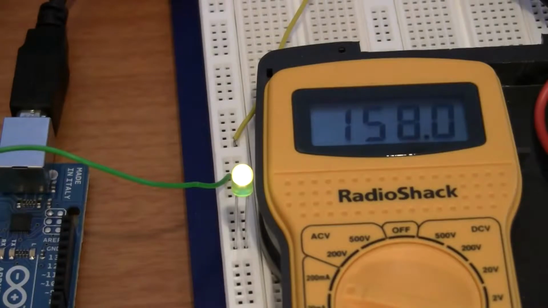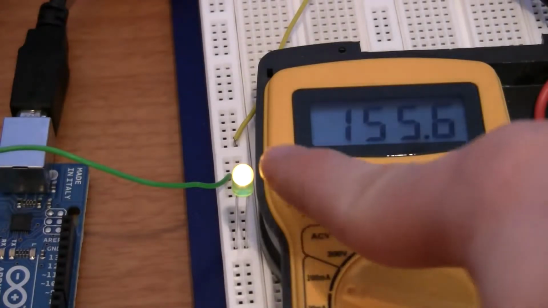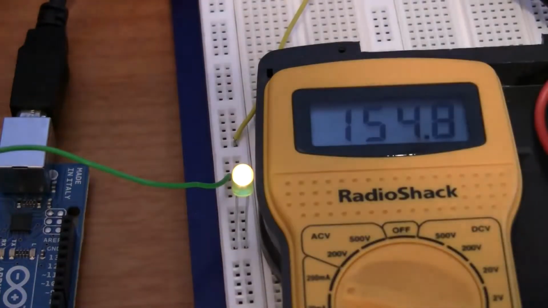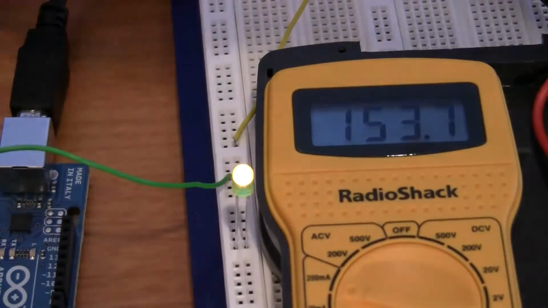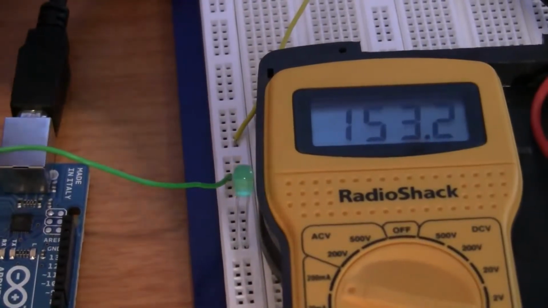Whoa! 158 milliamps? That's way too much. That's drawing basically the maximum that the Arduino can output. And you can even see that the LED is glowing yellow instead of green because the spectrum of the color has changed due to the massive amount of current that's flowing through it. Let's unplug this before we damage anything.